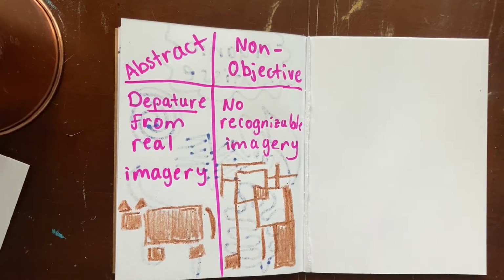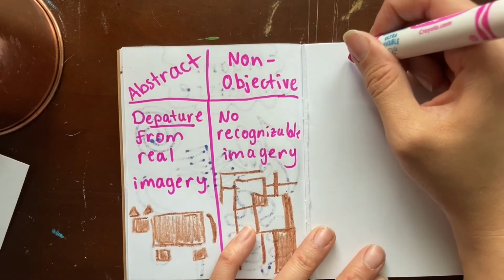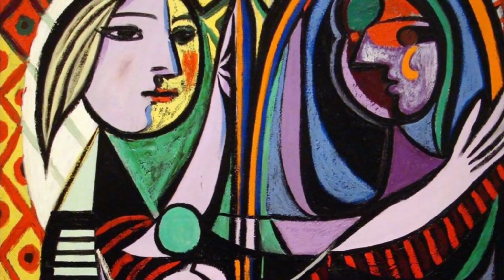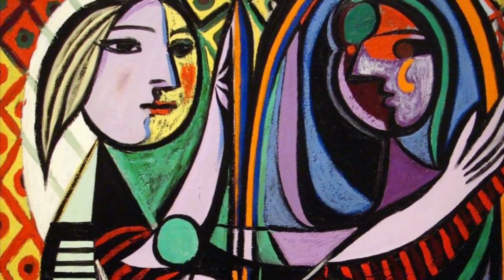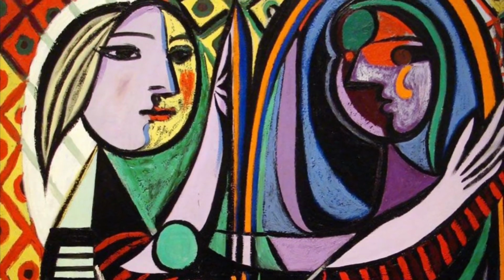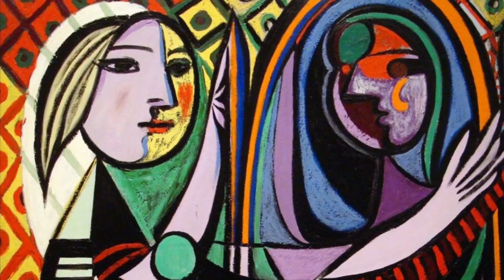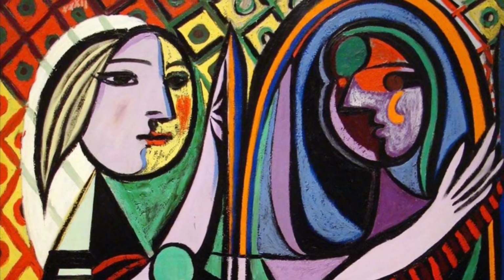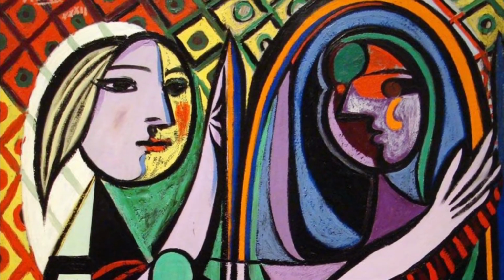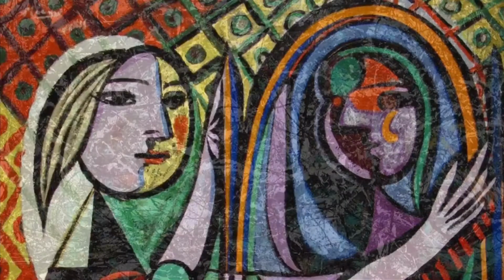Now there is a fine line, so let's go ahead and look at some abstract versus non-objective pieces before we do the next part. All right, this is a picture by Picasso. Do you think that this is abstract or non-objective? If you said abstract, you'd be right. There are still some recognizable things here. I see people, I see faces, but it doesn't look quite real.